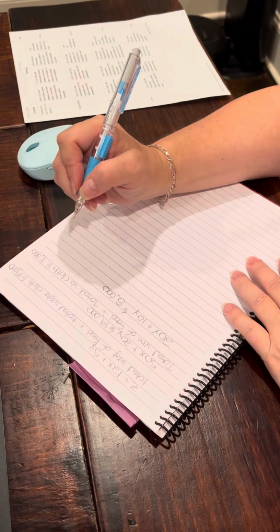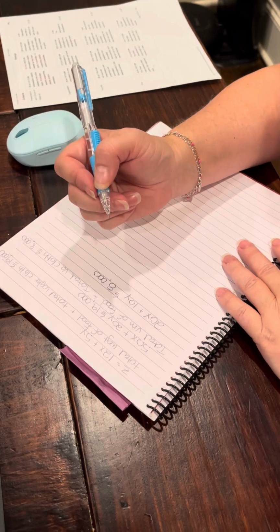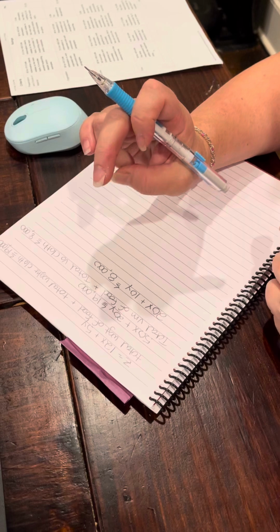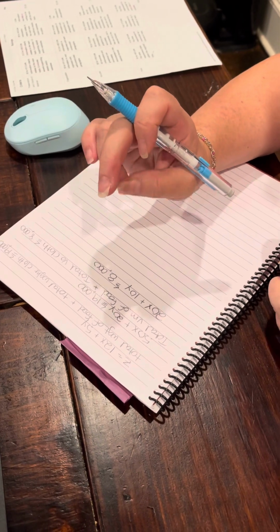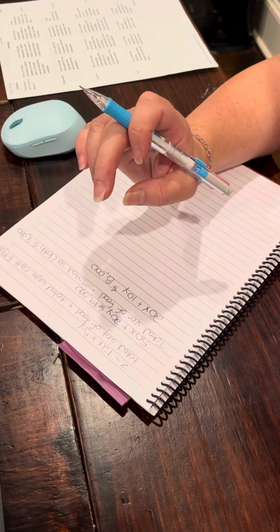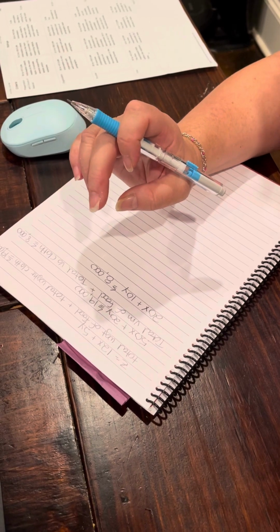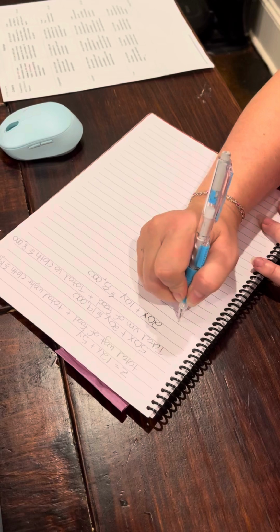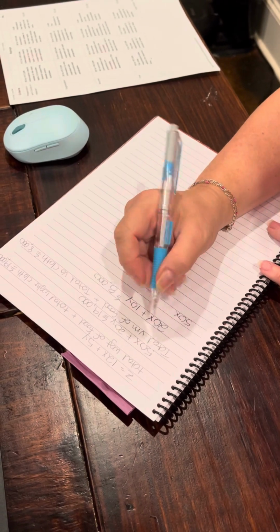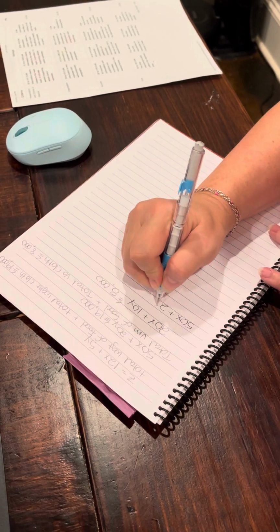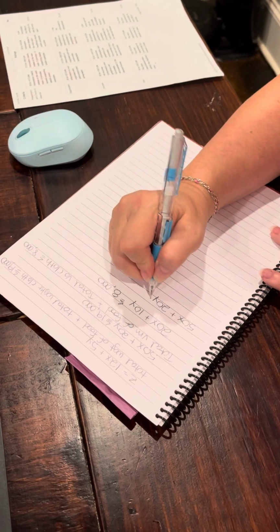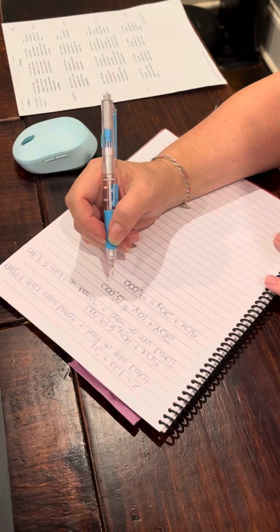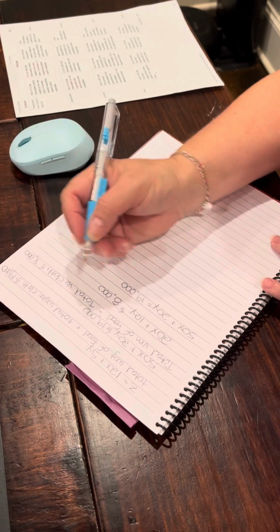To solve a linear programming problem, we need to first graph the system of inequalities representing the constraints, and second, find the value of the objective function at the corner or vertex of the graphed region. So to graph 50x plus 20y equals 19,000, we find the x-intercept and the y-intercept.